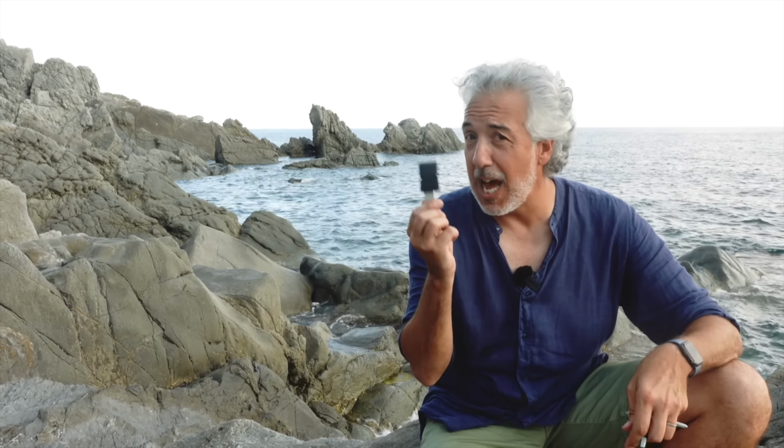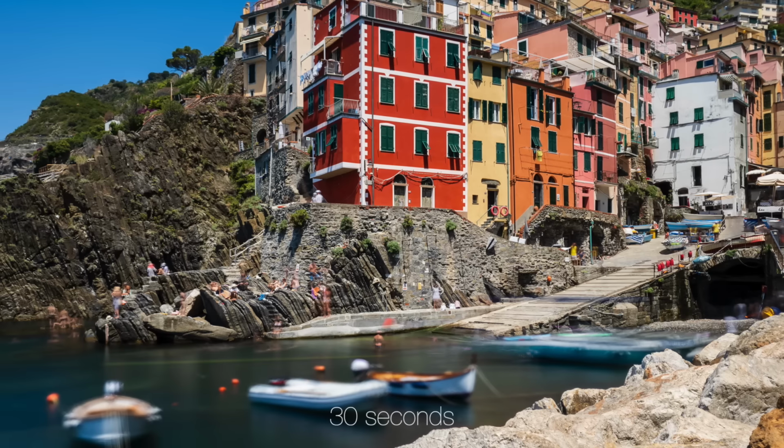But I brought this little tripod, this iPhone holder, and I used the new app. Have a look at these photos.